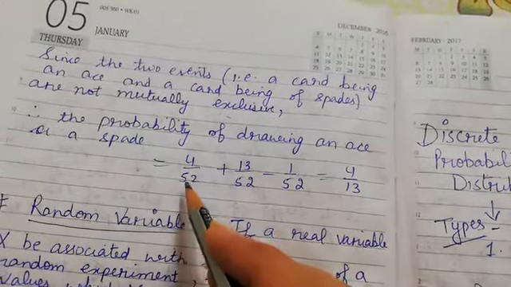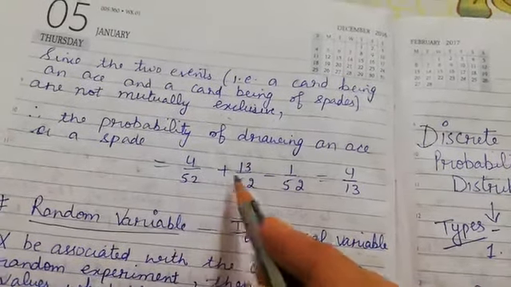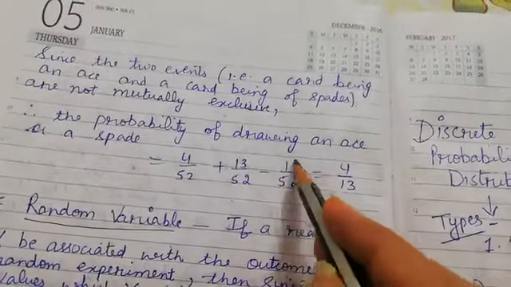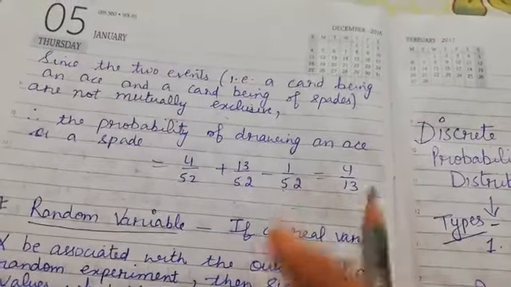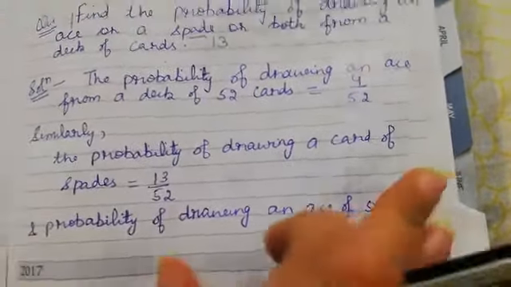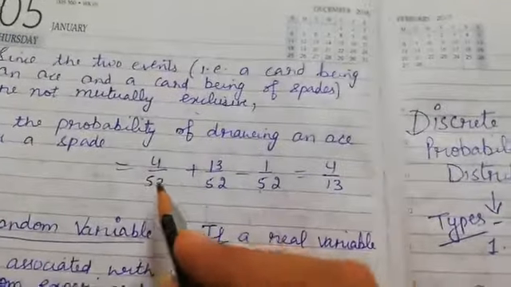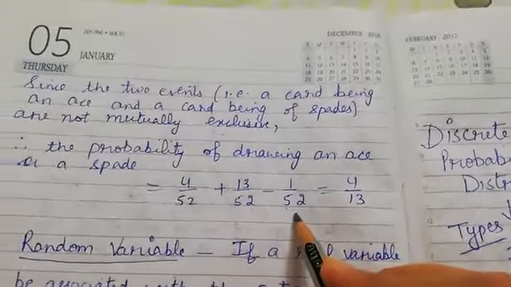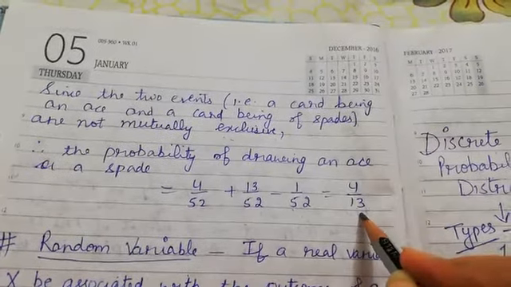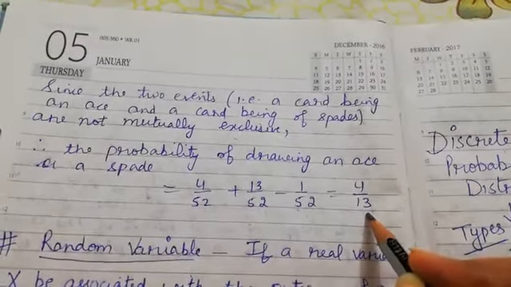We will write down the probability of finding an ace plus the probability of finding a spade minus, we don't need when they both come together. So this is the probability when the card is an ace as well as a spade, that is 1/52, right? So we will add these two and subtract this one because we don't need this one. So this is the probability of getting an ace or a spade.